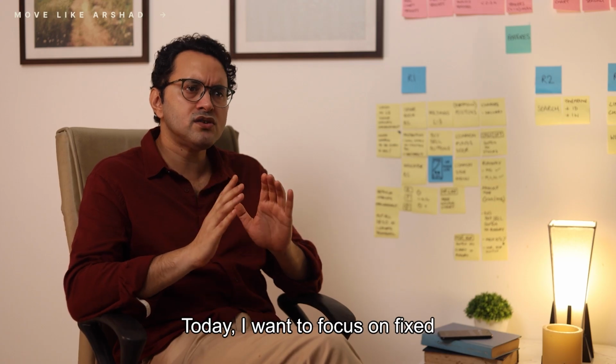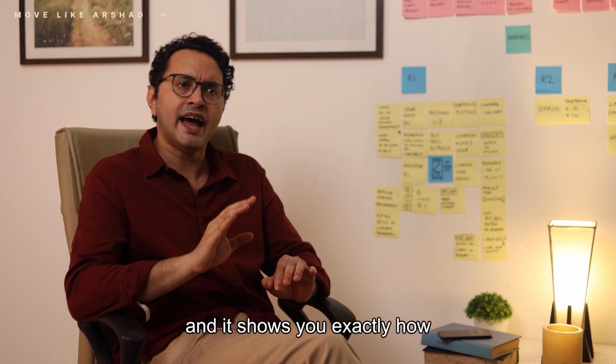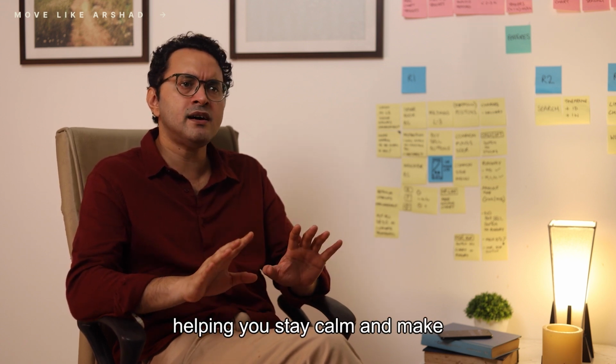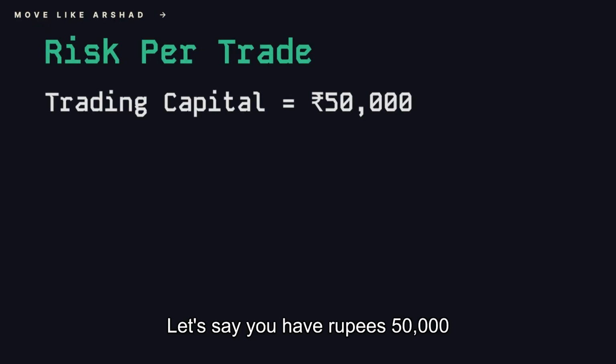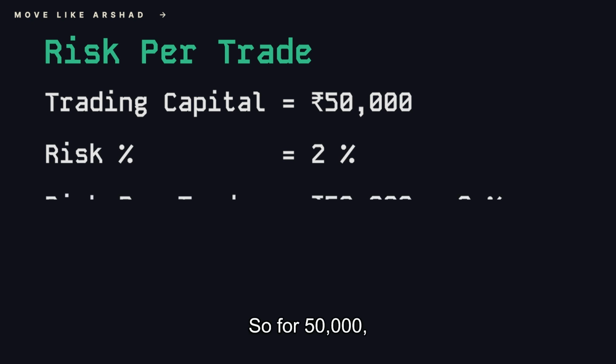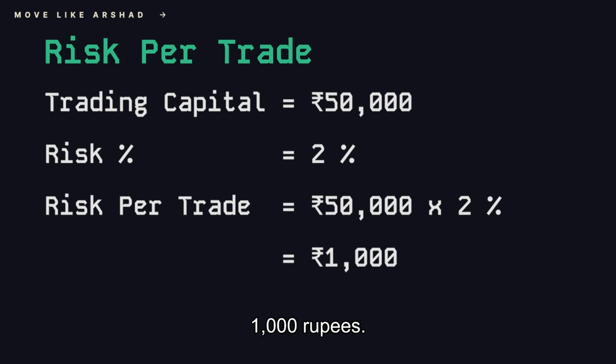Today, I want to focus on fixed position sizing. This method is simple and it shows you exactly how much to risk each time, helping you stay calm and make better decisions. Let's say you have rupees 50,000 in your trading account. You need to decide how much of this money you're willing to risk on one trade. A common guideline is to risk 2% of your account per trade. So for 50,000, that's 2% of 50,000, which is 1,000 rupees.